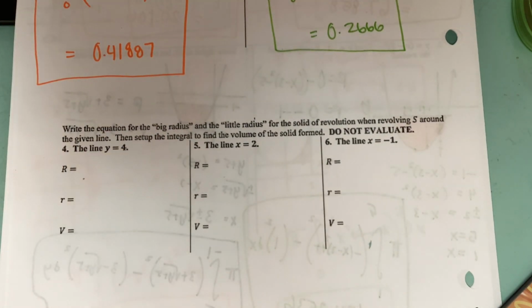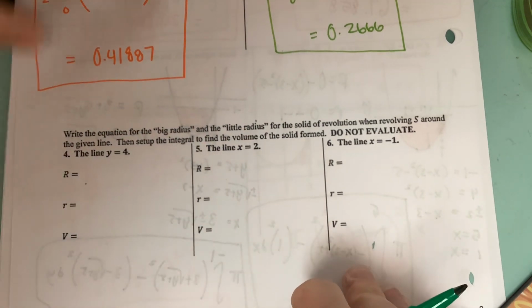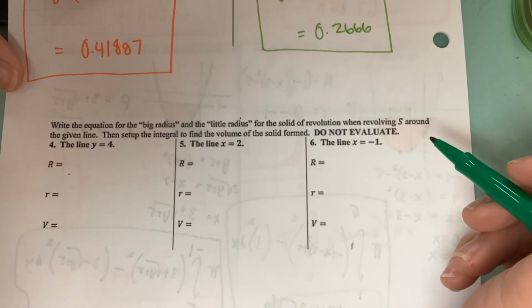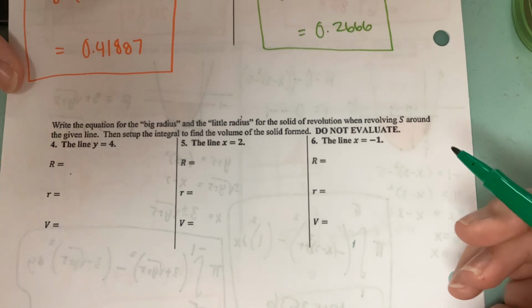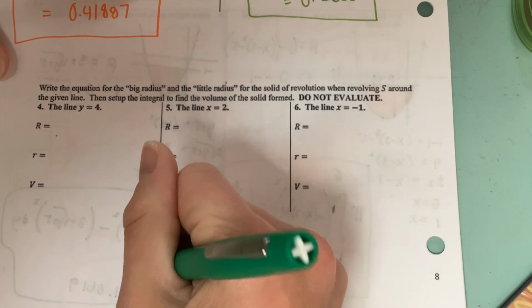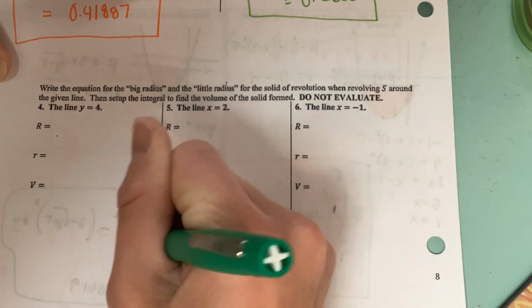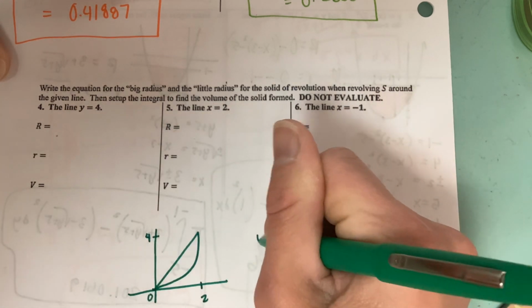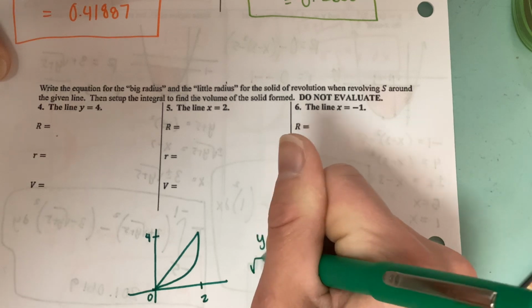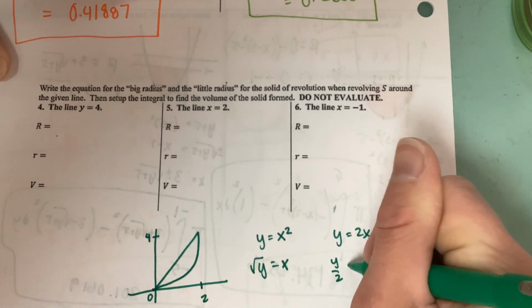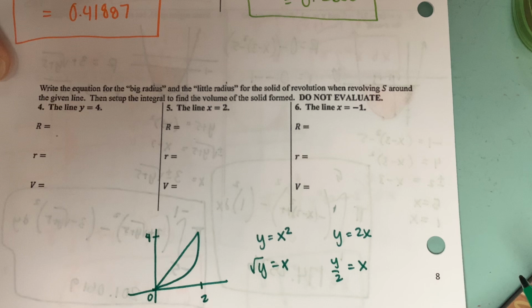Now we're going to talk about our revolving. Write the equation for big radius and little radius. For the solid of revolution when revolving around the given line, set up the integral to find the volume of the solid. Do not evaluate. I'm going to redraw my picture over here. This is, of course, at 0. This is at 2. This is at 4. And then I've got y equals x squared, or the square root of y equals x, and I also have y equals 2x, or y over 2 equals x. All right, I think I'm good.